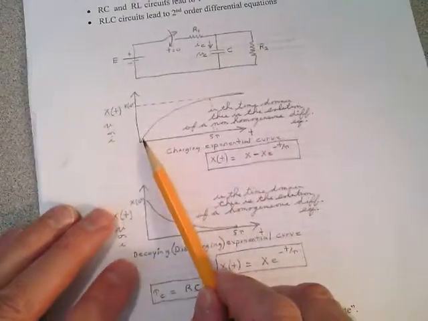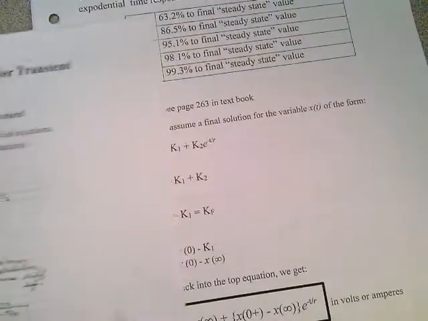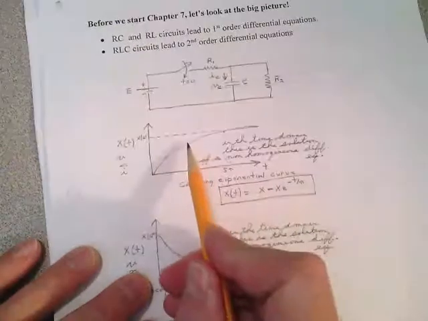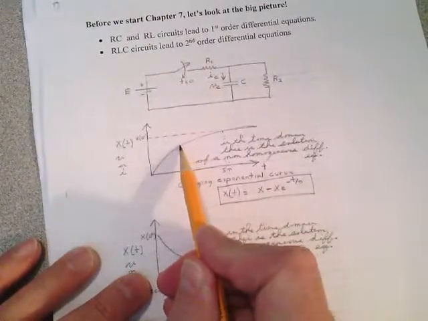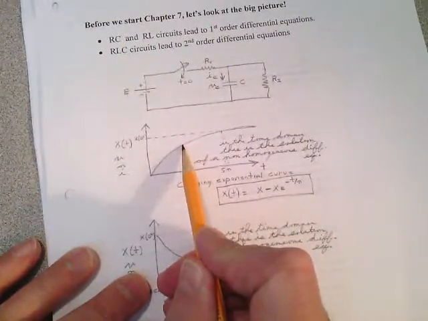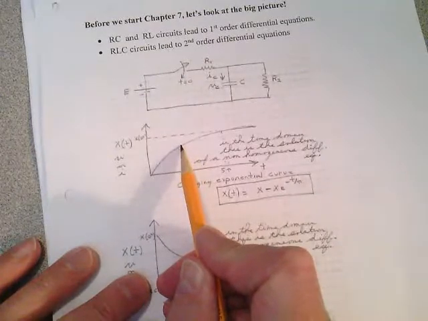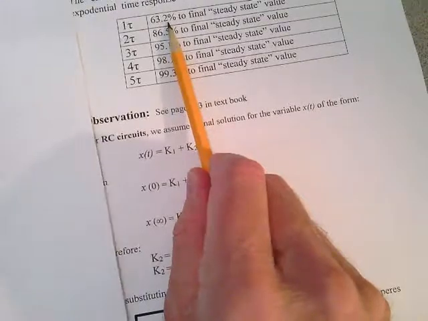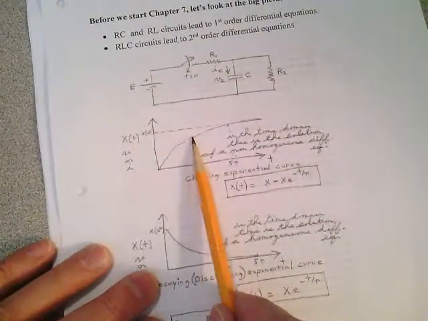I mean, 1 time constant on this form is going to put you at 63.2% of the final value, so it's going to put you up in here somewhere. That's 1 time constant. So you could basically take 0.632 times the final value, and that's where that value is going to lie.